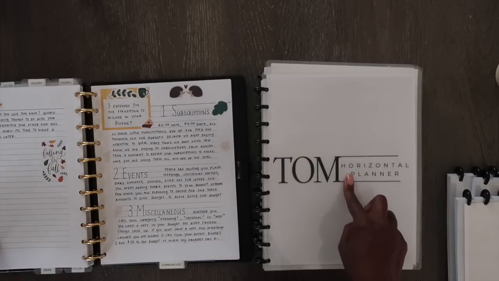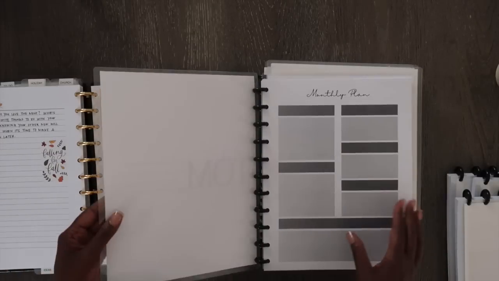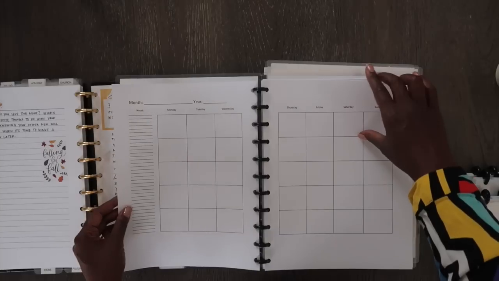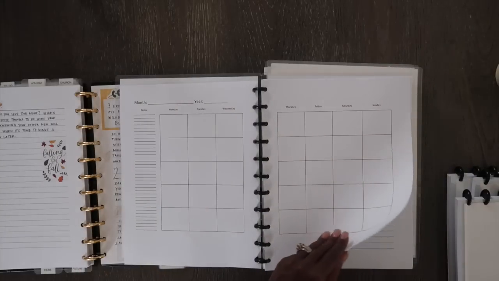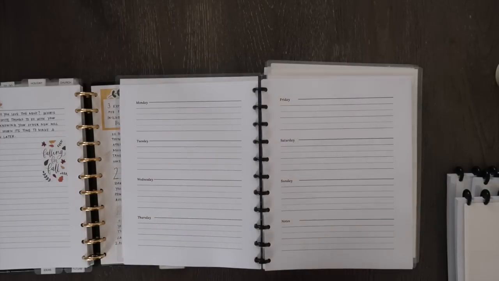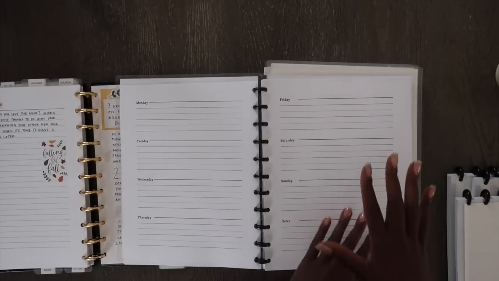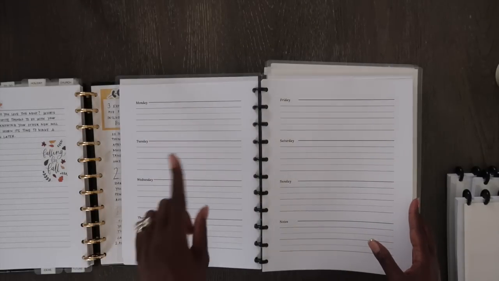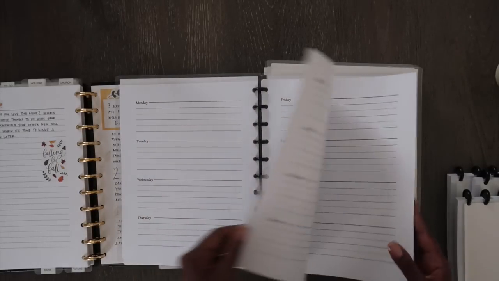The next planner that I have in here is my horizontal planner. Now this one is a brand new one to my shop. I just created this one, and I was creating it for a client who wanted a custom planner and she wanted a horizontal planner. But I loved it so much that I decided to add it to my collection as well. And I'm going to be using this one for my faith planner.